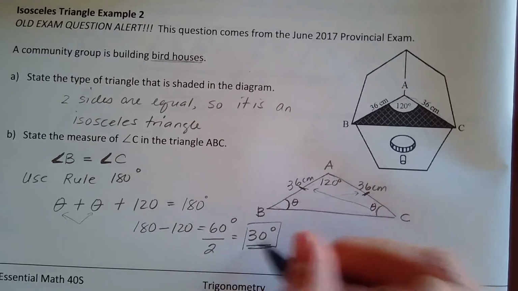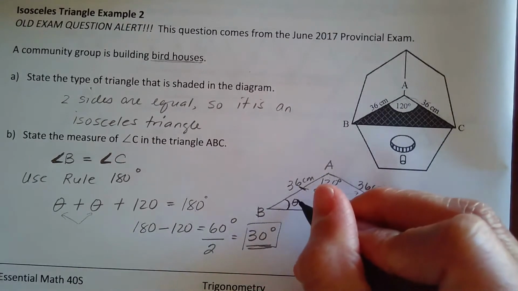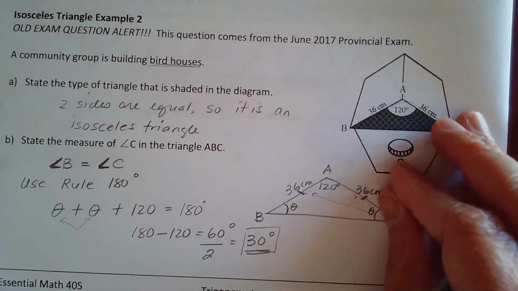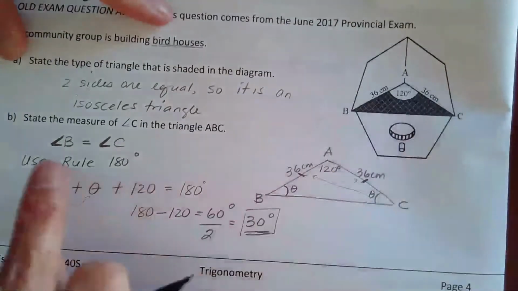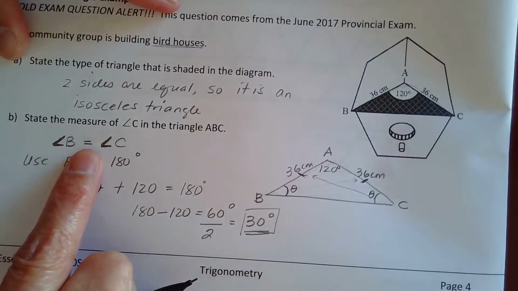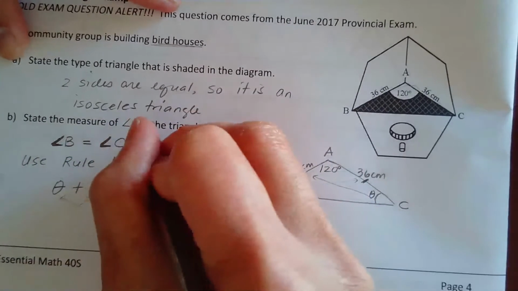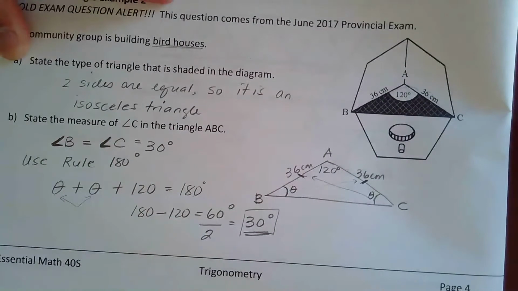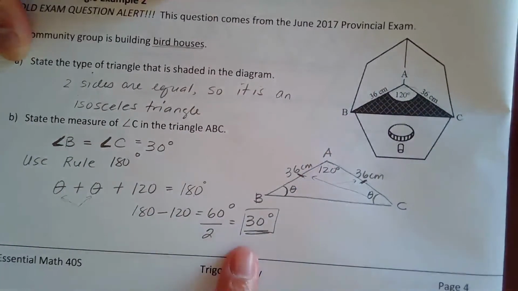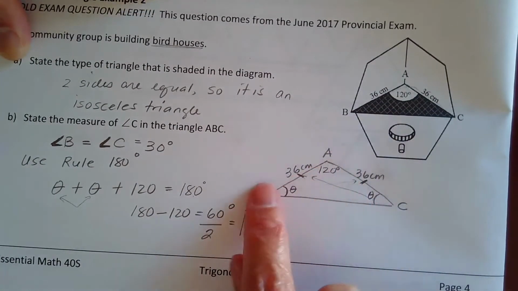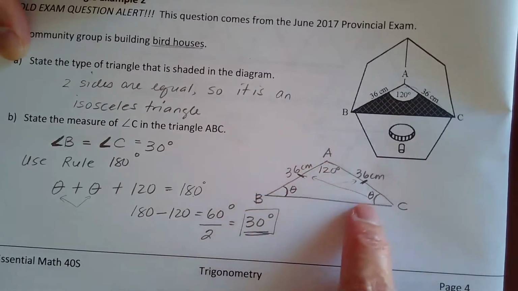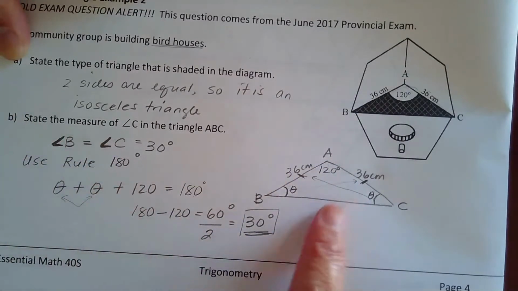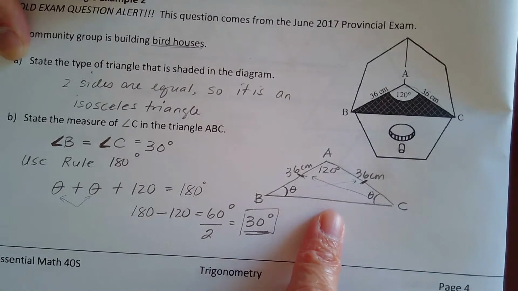So each theta is equal to 30 degrees. So angle B equals angle C, which equals 30 degrees. That's a great way to bring what we learned from Rule 180 into this type of question.